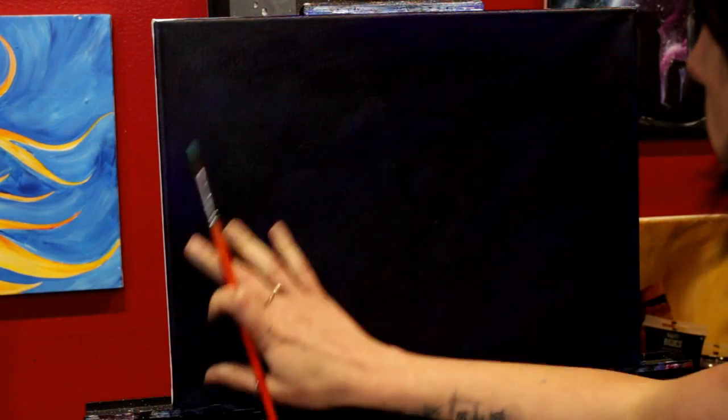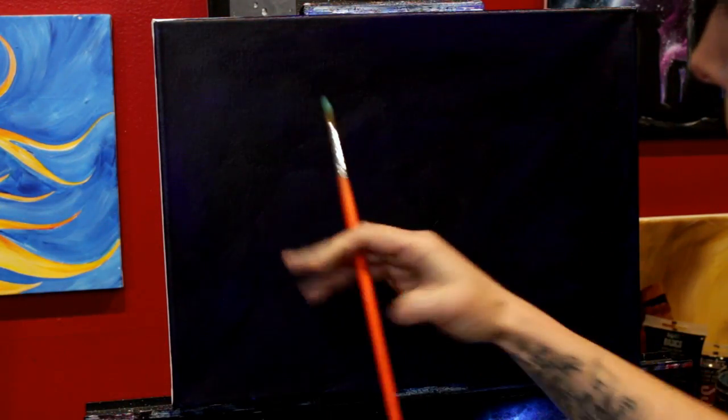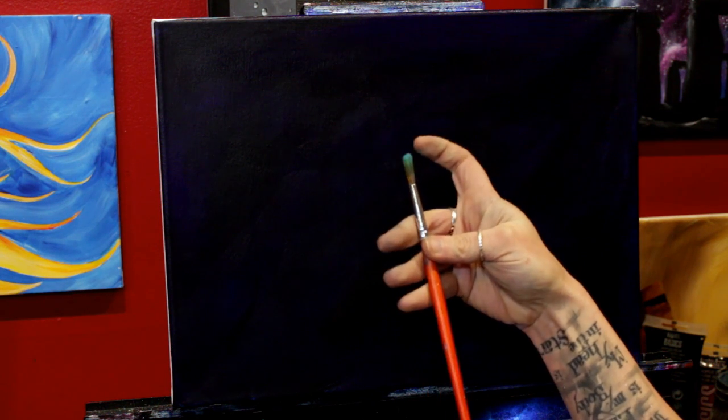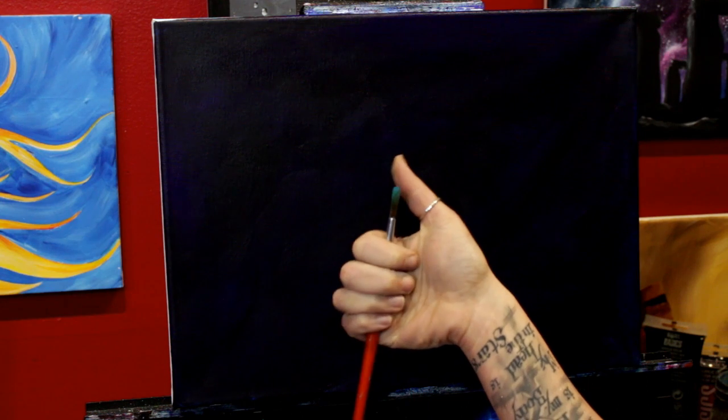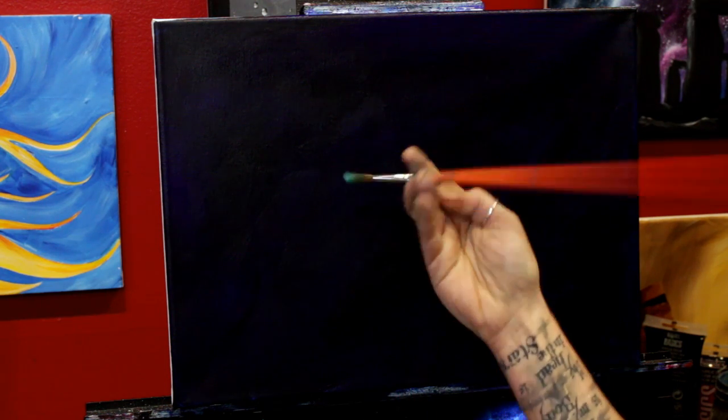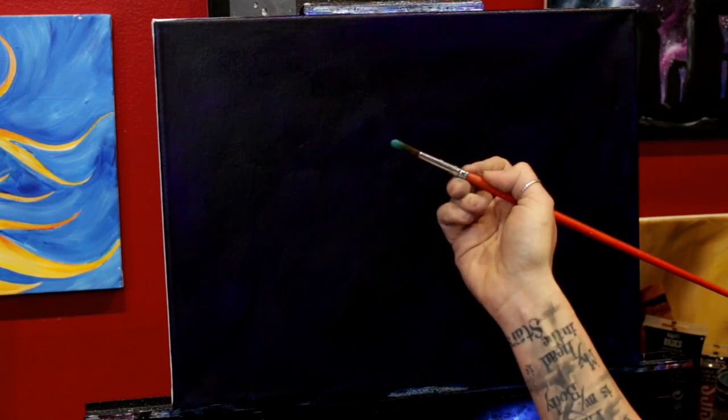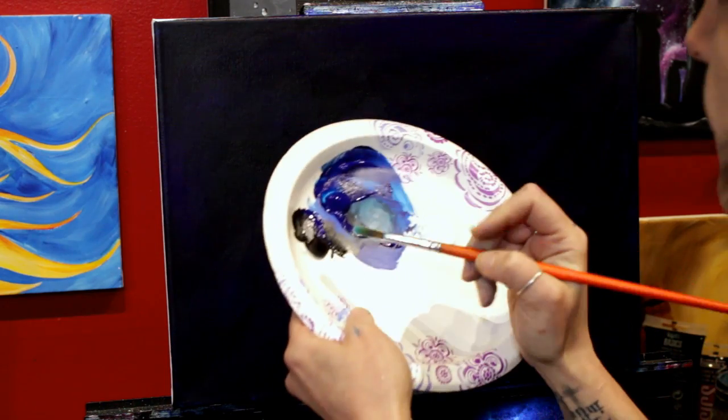All right, now we're going to start laying in our galaxy, and I'm using my small cloud brush. If you don't have my brushes, that's perfectly fine. You can use any kind of brush you're comfortable scrubbing with. And my brushes should be available on my website very soon.